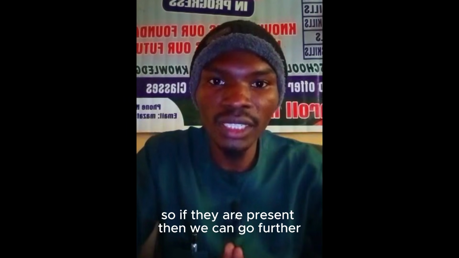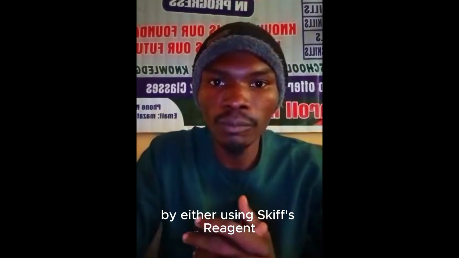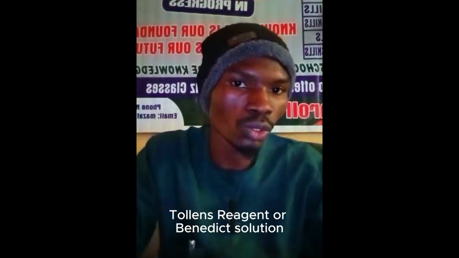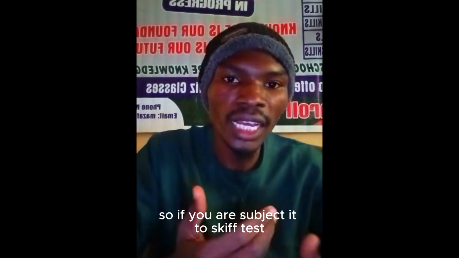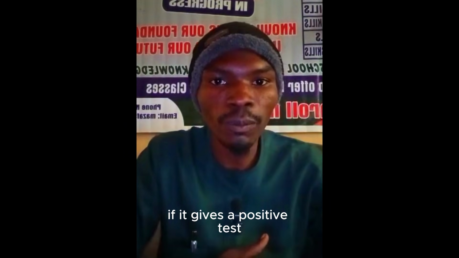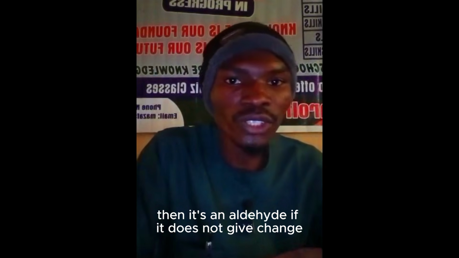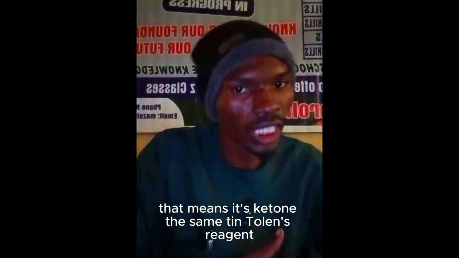If they are present, then we can go further to distinguish whether it's an aldehyde or a ketone by using either Schiff's reagent, Tollens' reagent, or Benedict's solution. Any of these three you use is okay. If you subject it to the Schiff test and it gives a positive test, that means a change in color, then it's an aldehyde. If there is no change in color, that means it's a ketone.